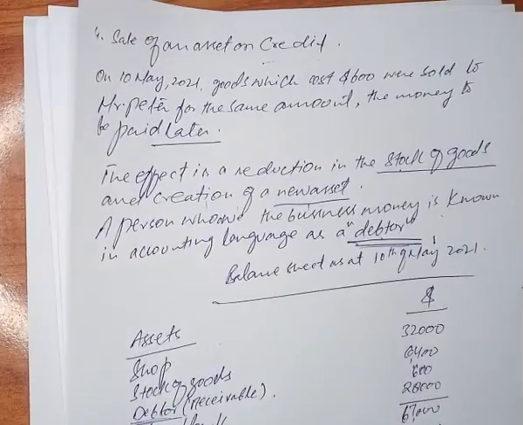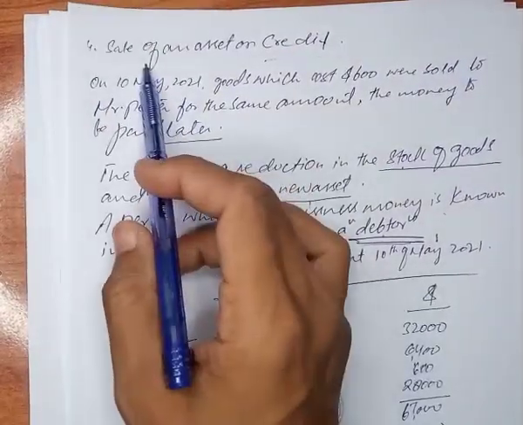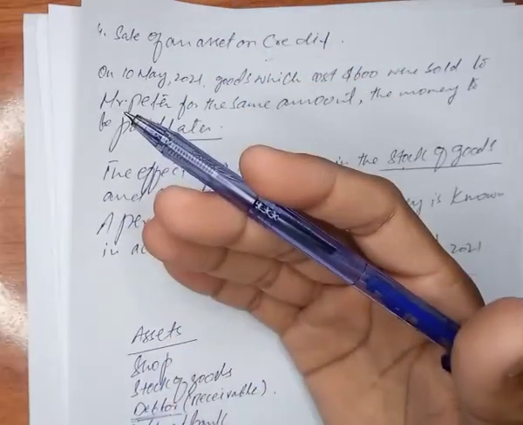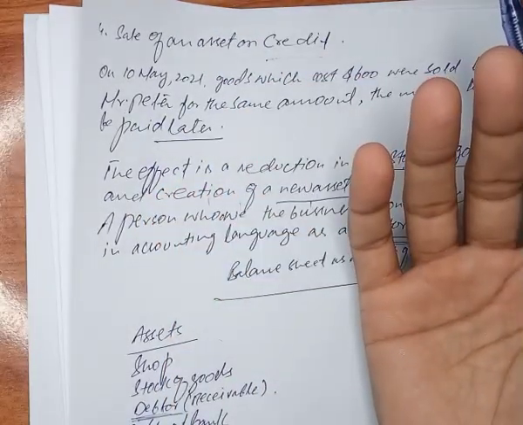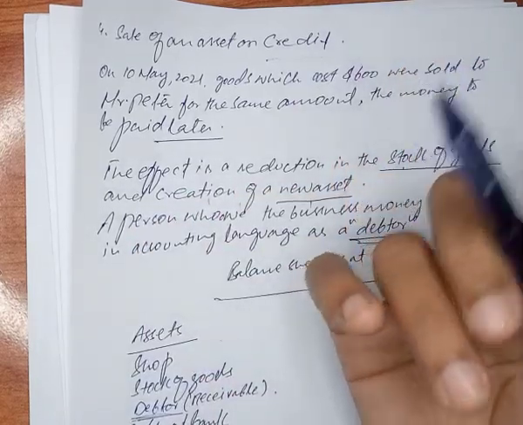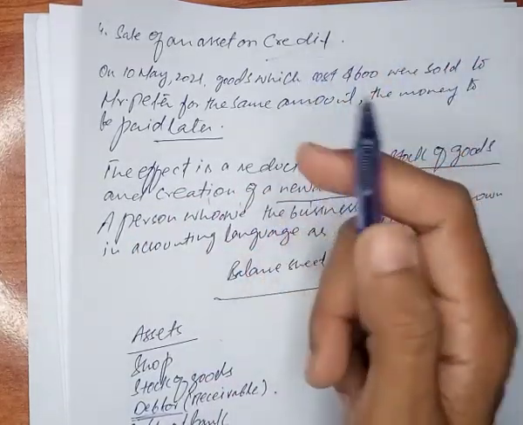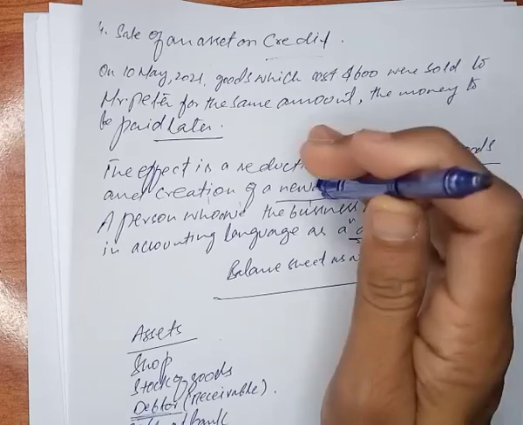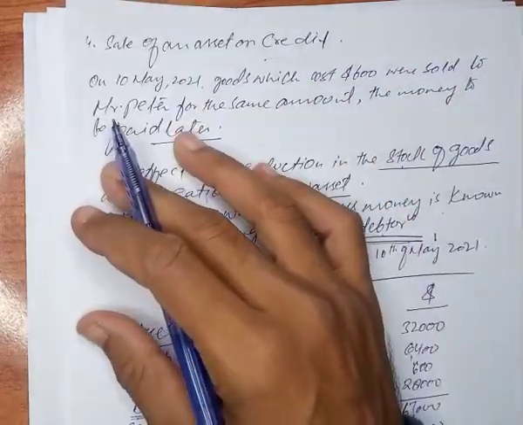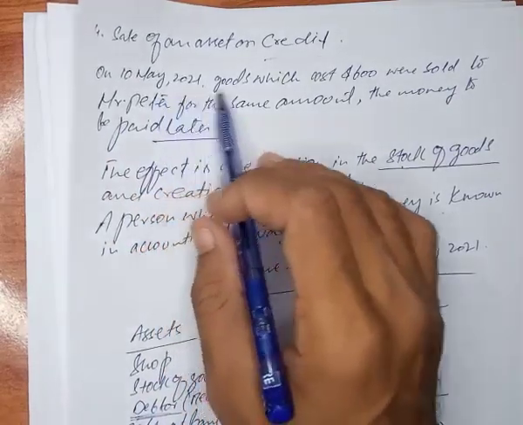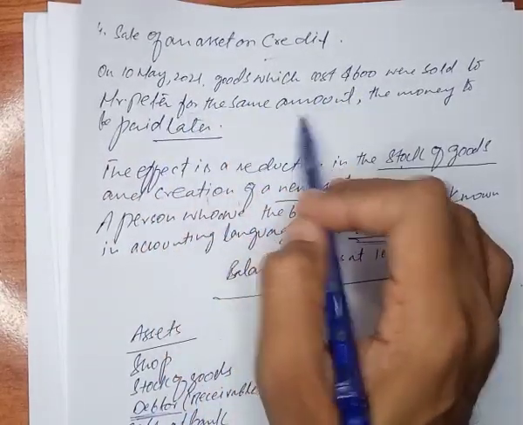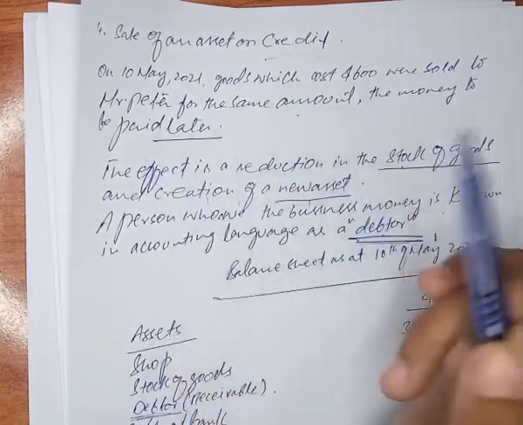I hope you understand this entry, that is we sold goods on credit to our customer. He is our debtor, and it's our accounts receivable, and it will come in our asset column. That's, you can say, current asset. On May 10th 2021, goods which cost 600 were sold to Mr. Peter for the same amount, the money to be paid later.